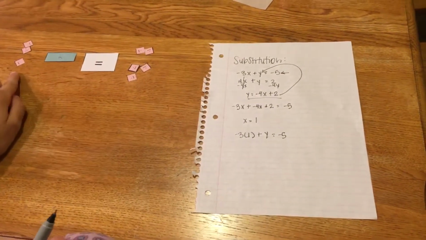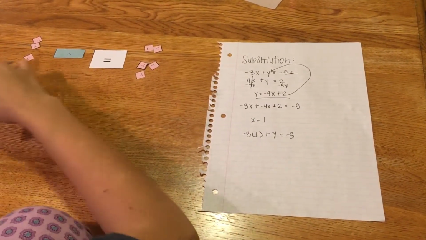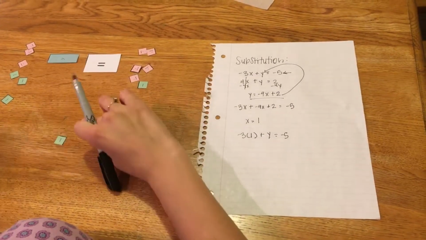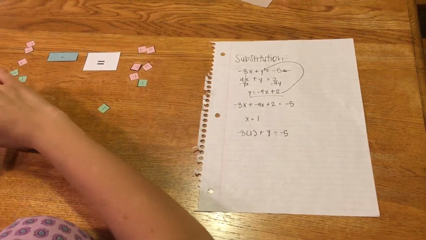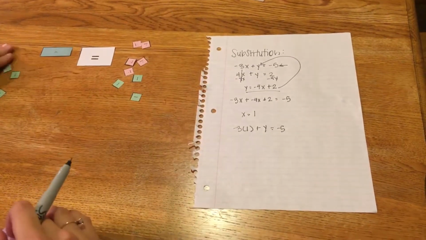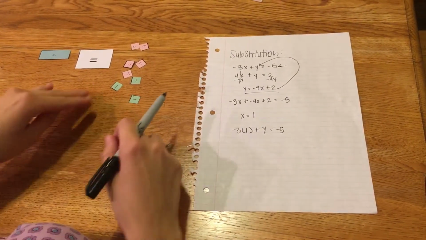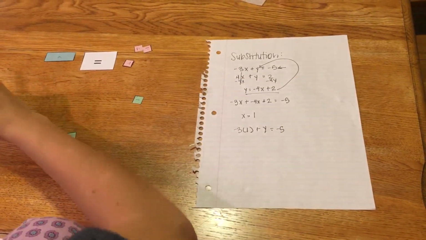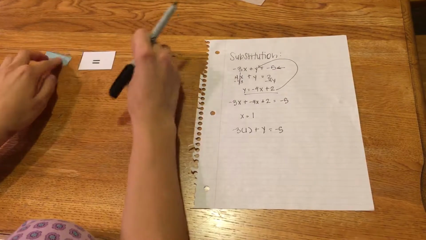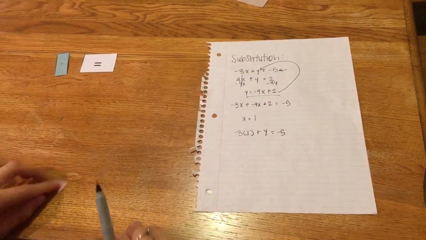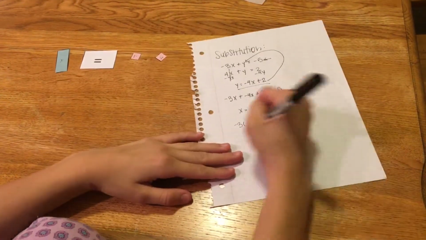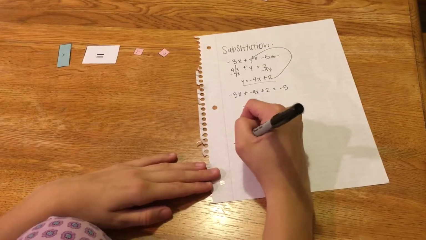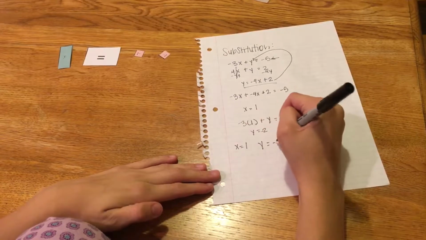And to get rid of this negative 3, we have to add 3 to both sides to cancel that positive 3 out. So here we have that. So this cancels out and this cancels out. So we're left with y equals negative 2. So the solution for this equation is x equals 1 and y equals negative 2.